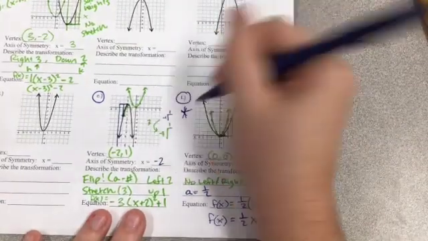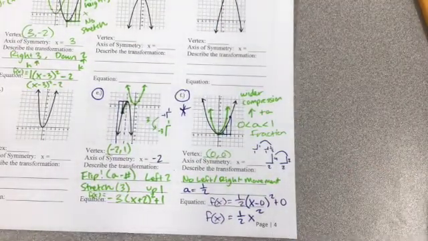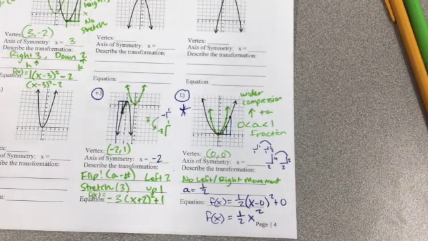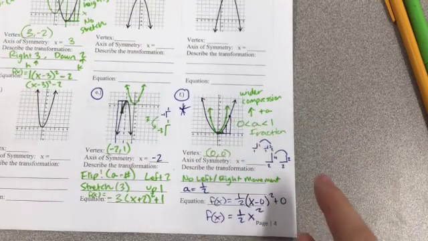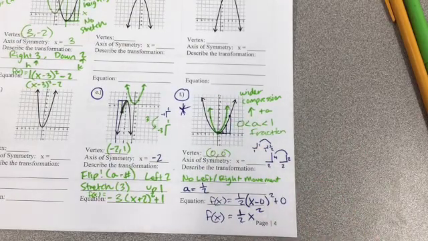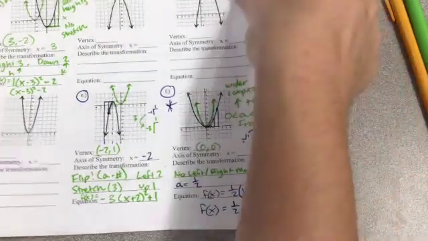This graph is very similar to something on the previous page, on page 3. Almost exactly as page 3. So if you compare this one to question 1, letter C, that's exactly the same as this graph. Okay, moving on.